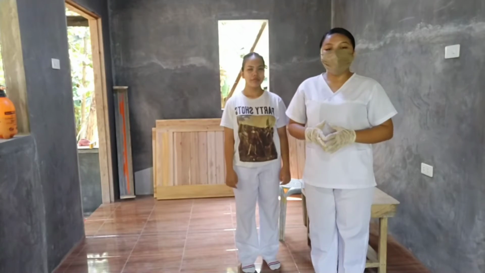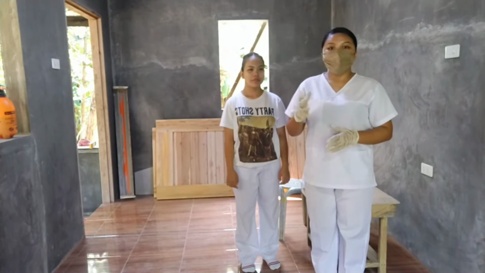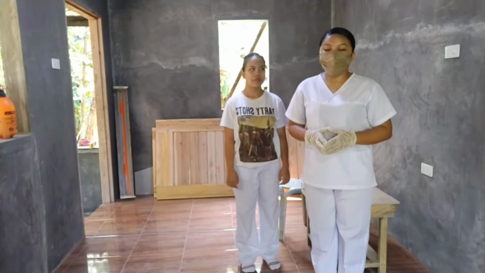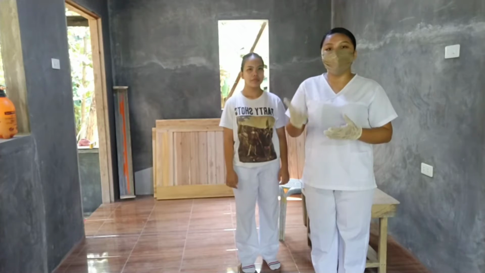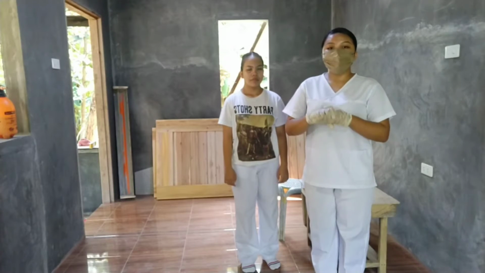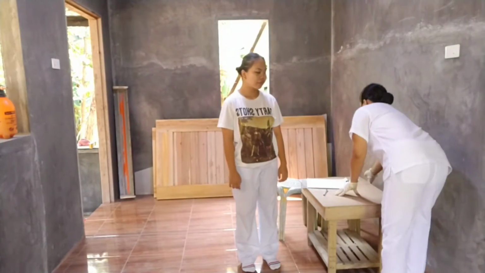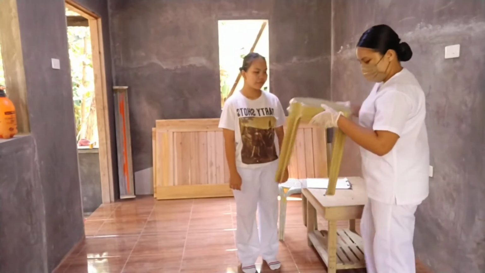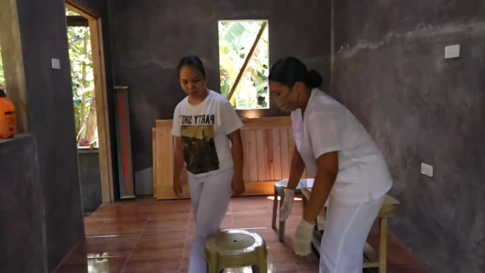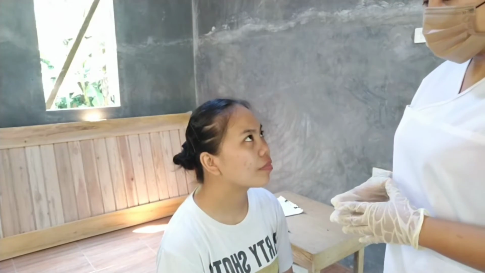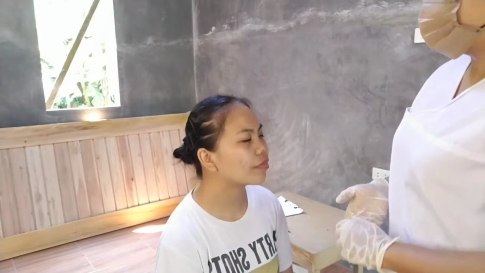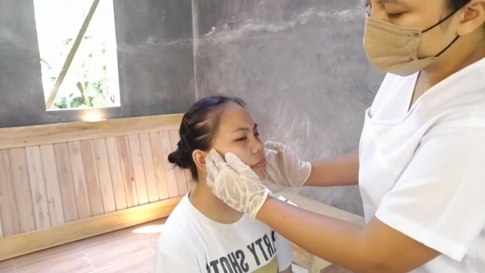For the next procedure, we will be inspecting and palpating the temporomandibular joint. We will be inspecting and palpating as well as testing the range of motion. Okay, so now ma'am, sit here. I am going to inspect and palpate your temporomandibular joint. I am going to touch you, ma'am. Is that okay with you? Okay ma'am, I am going to start now.